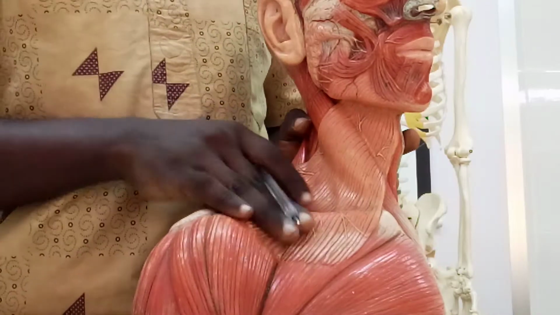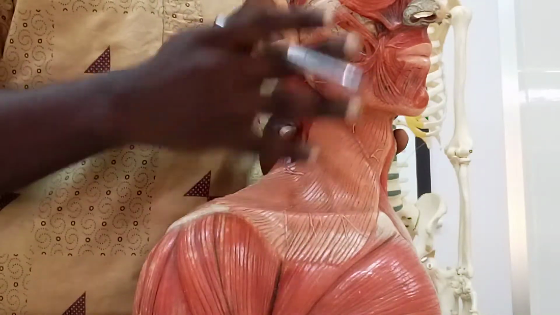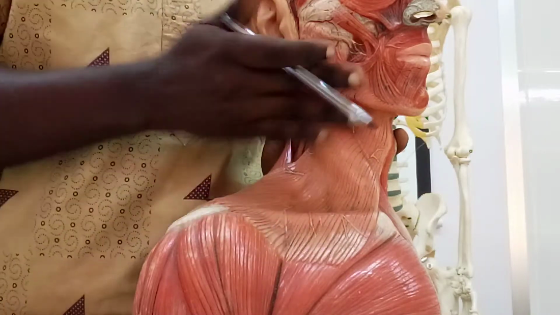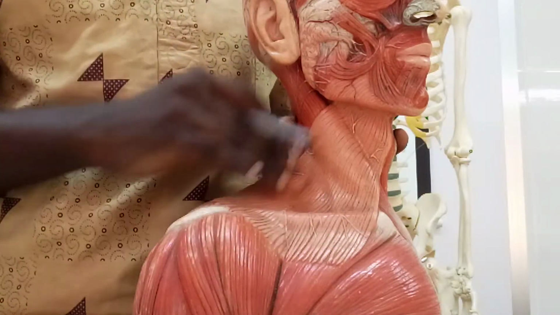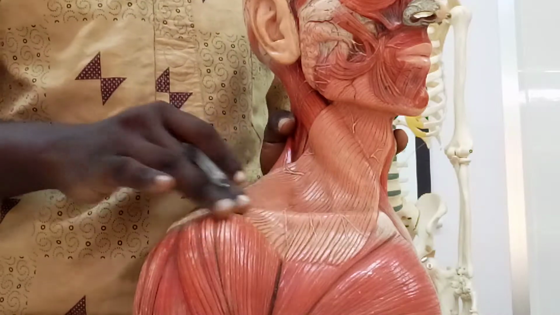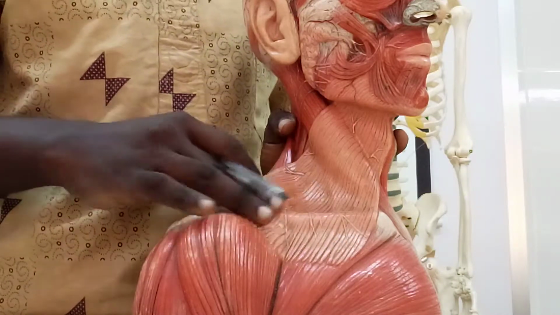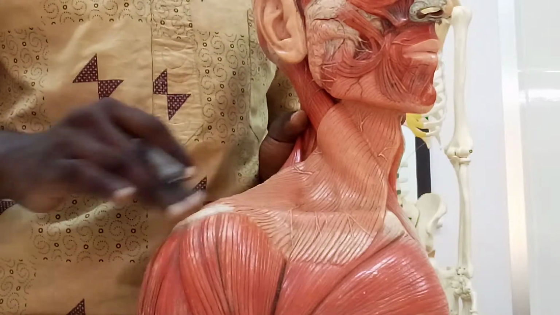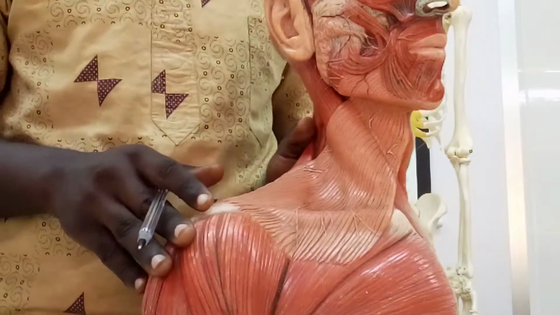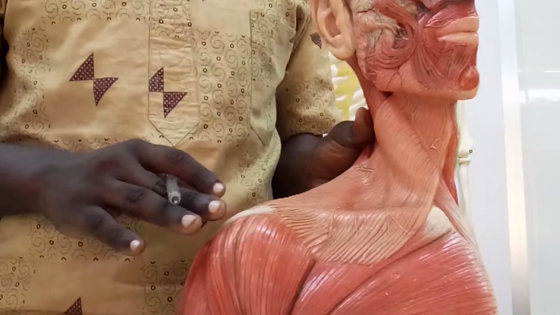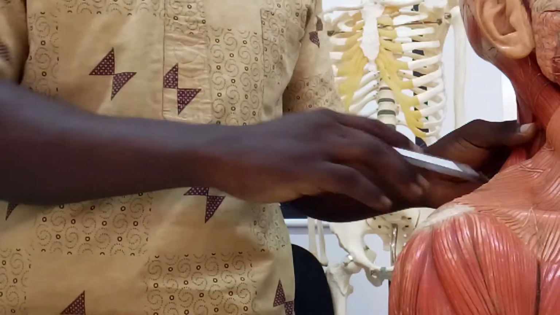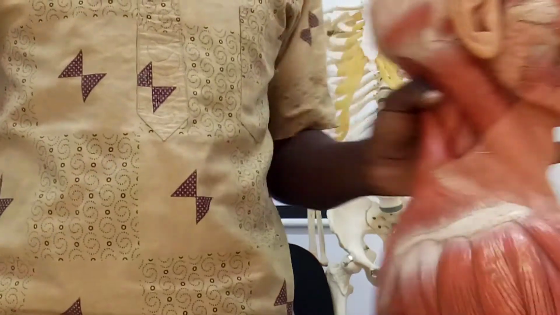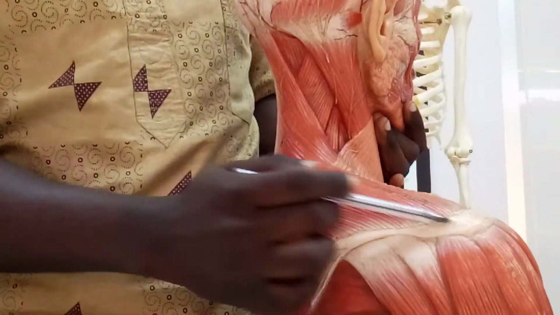Now, one thing is that this platysma is going to form most of the roof of the triangles that we are going to talk about. So get to know it is covering most of the triangle, as well as the subcutaneous tissue and the superficial fascia. These are going to contribute to the formation of the roof of these triangles that we have. So that's the platysma.